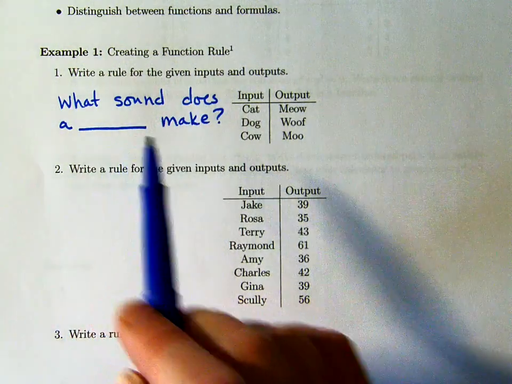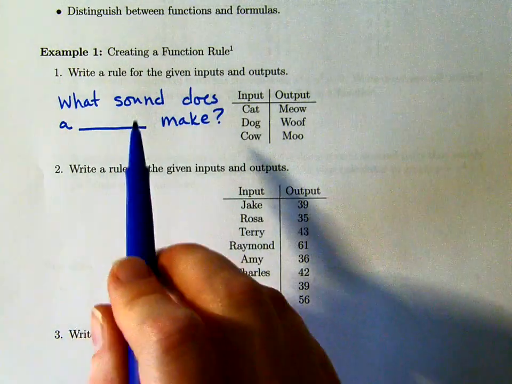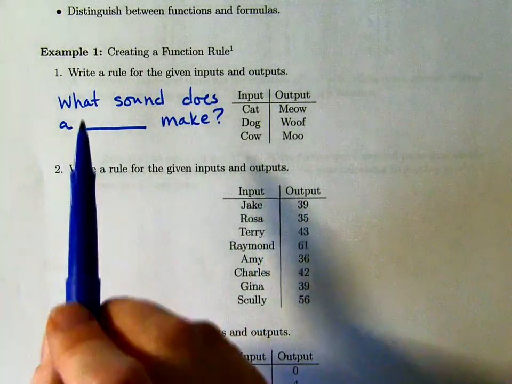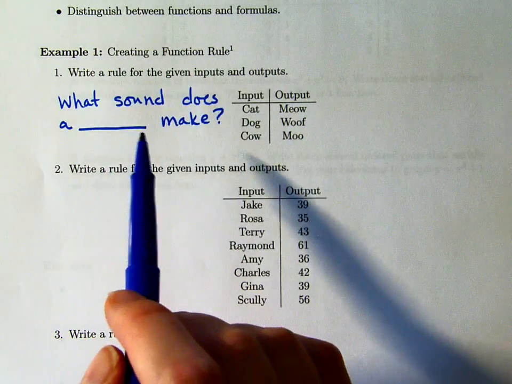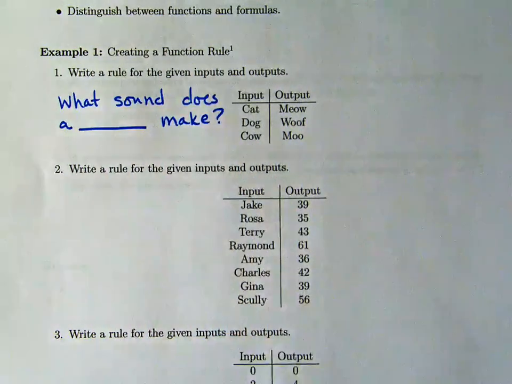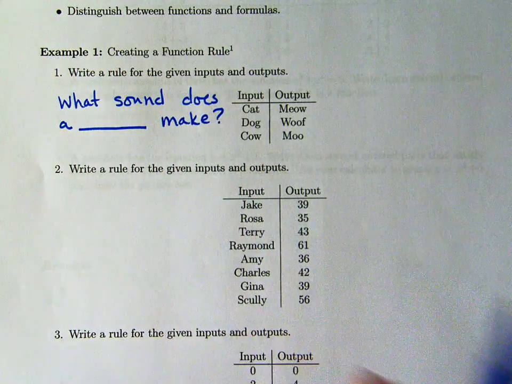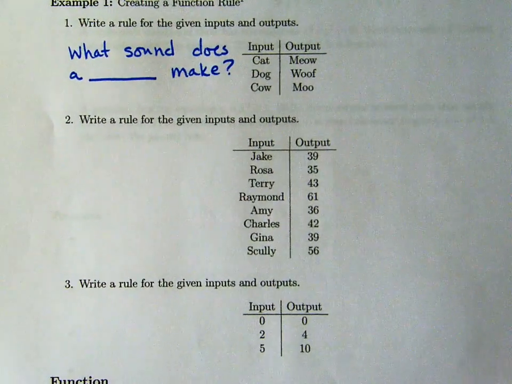You input cat, outputs meow. You input dog, outputs woof. You input cow, outputs moo. So I feel like here would be our rule for these given inputs and those given outputs. Write a rule for these inputs and outputs.